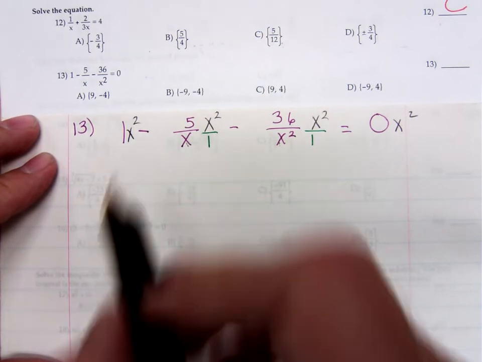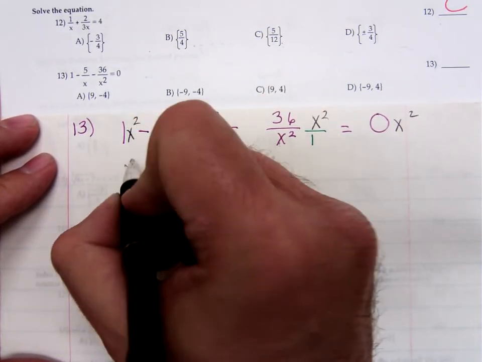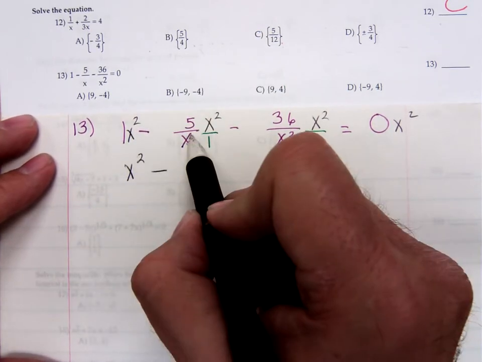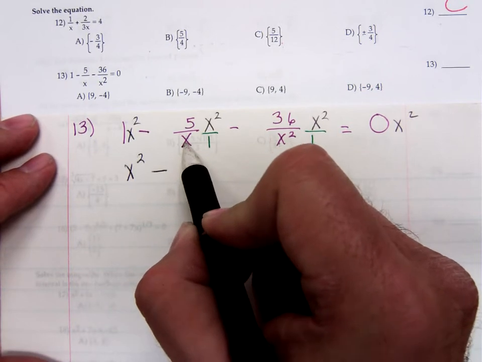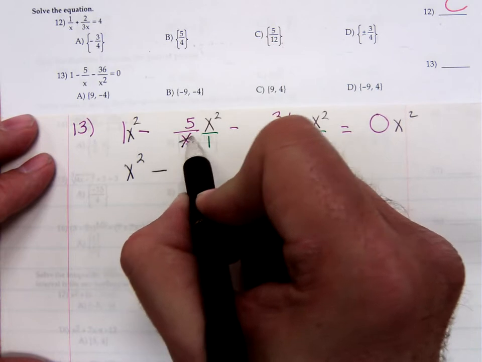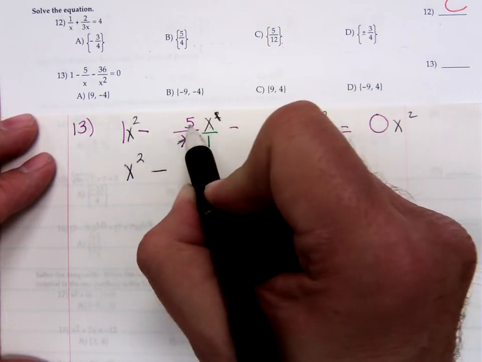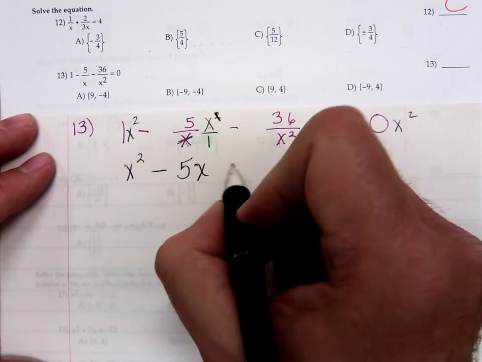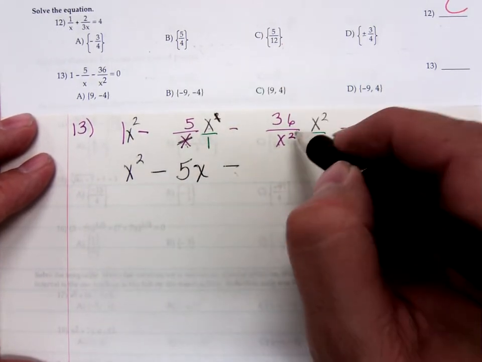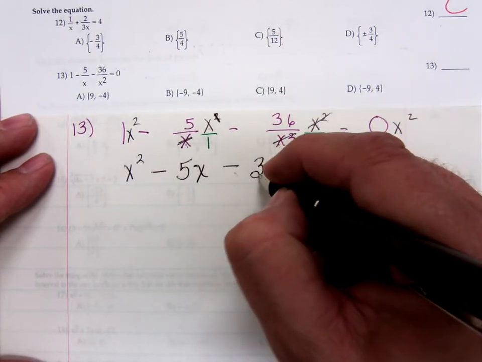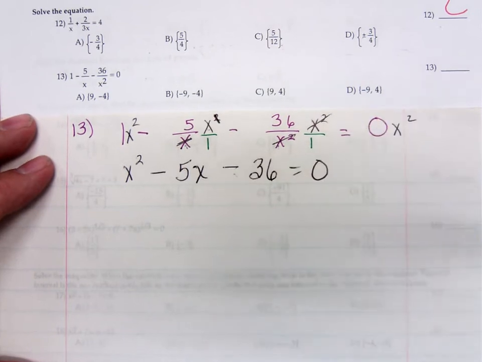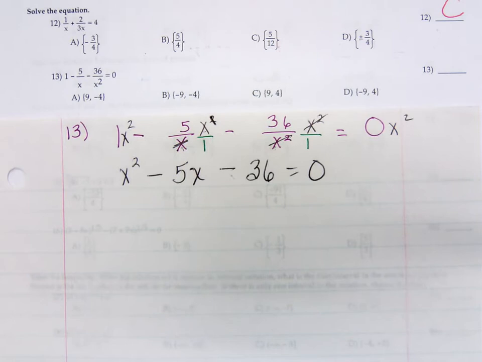Let's see, what would we have? Just a 1x squared, so x squared, minus this purple x in the bottom cancels with one of these x's right here. So I'm just going to mark out that square. So we have 5x. And then a minus. That's this minus. The x squares cancel, leaving a 36 equals 0. Oh, I bet you that there's going to be some 9s and 4s somewhere along the way. Why am I thinking that? All the answer choices have either positive or negative 9 and positive or negative 4.